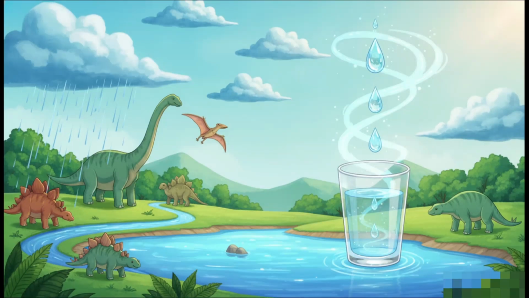Before we wrap up, I want to leave you with a truly mind-blowing scientific fact. Because nature is constantly recycling its water, the water we drink today might have been part of the water cycle many, many times before. Think about it. The water in your glass right now could literally be the exact same water that a dinosaur drank millions of years ago. How crazy is that?